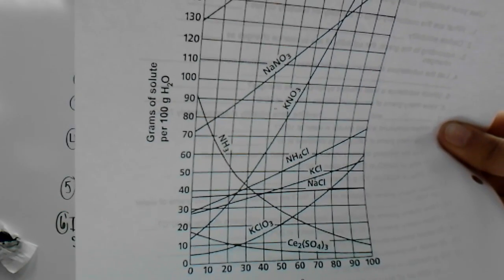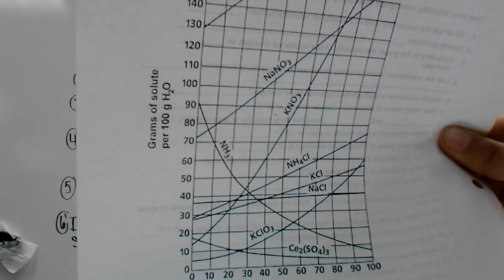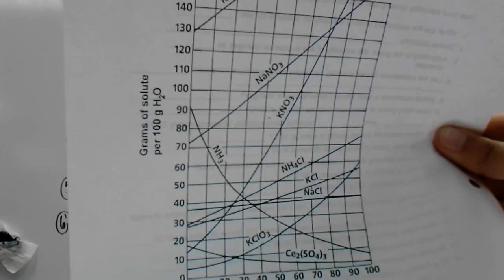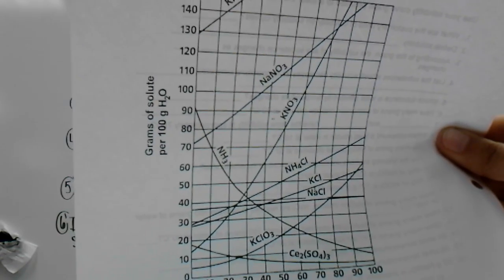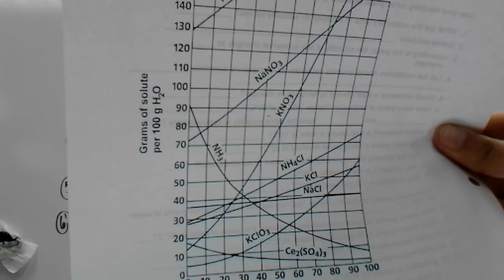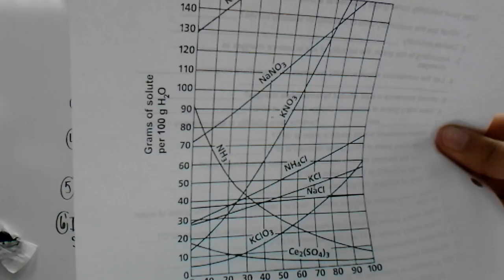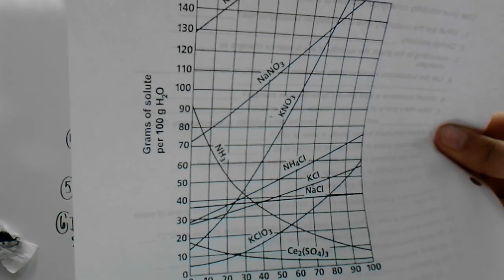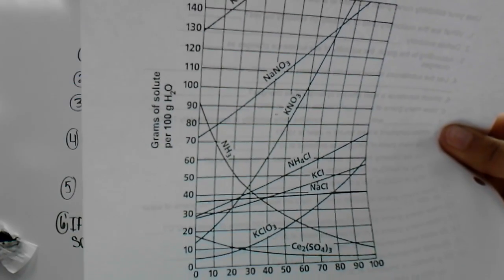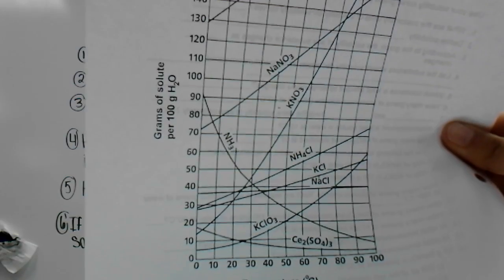If we look at each of these lines, there's a lot of information that we can figure out. Let's take the NaNO3 line for example. If you are right on the curve, that is the saturation point, meaning that that is the maximum amount of solute that can be dissolved into the solution at the specific temperature.